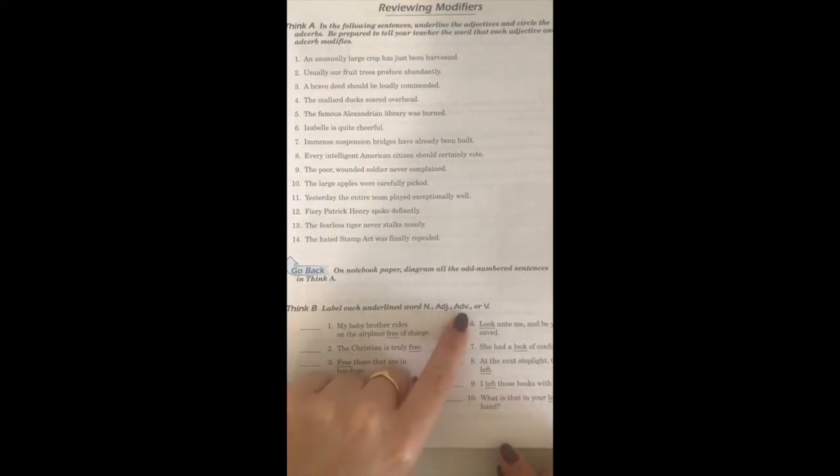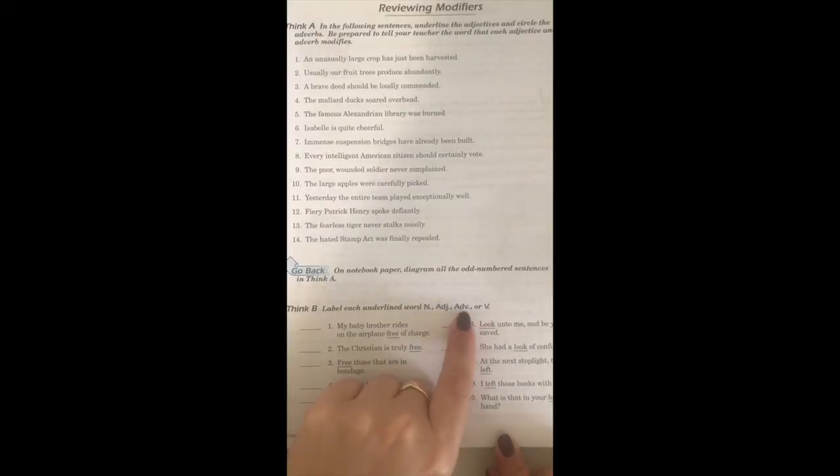But you do have to do Think B, which is again identifying those nouns, adjectives, adverbs, and verbs, and you're just going to underline, look at the underlined word and decide whether it's a noun, adjective, adverb, or verb. So read the entire sentence, pay close attention to the underlined word, and then decide, and then put your contraction for the word here. So N for noun, ADJ for adjective, ADV for adverb, and V for verb.